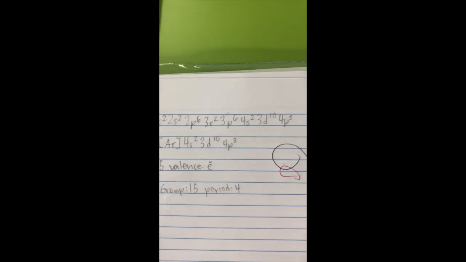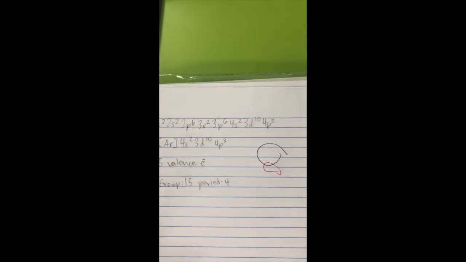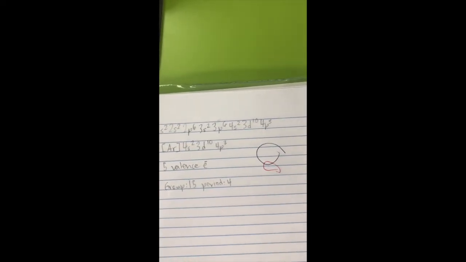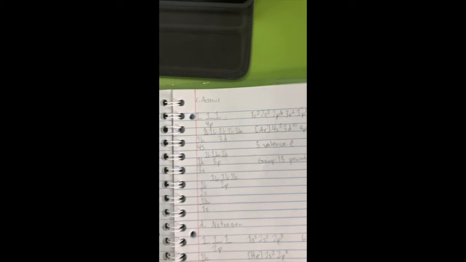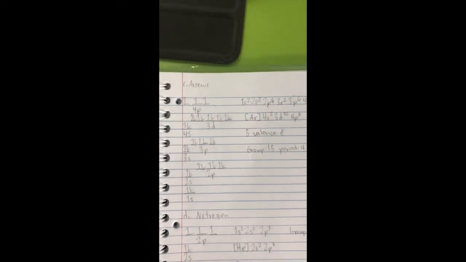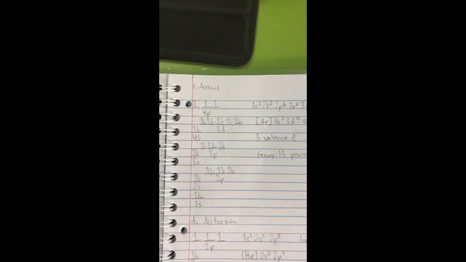Electron configuration and base electrons. You can see the different types of configurations to see the electrons in each atom. For example, we can use electron configuration as it is in here: 1s2, 2s2, 2p6, 3s2, 3p6, 4s2, 3d10, 4p3. That is electron configuration.